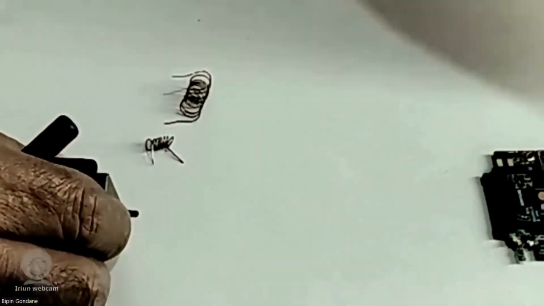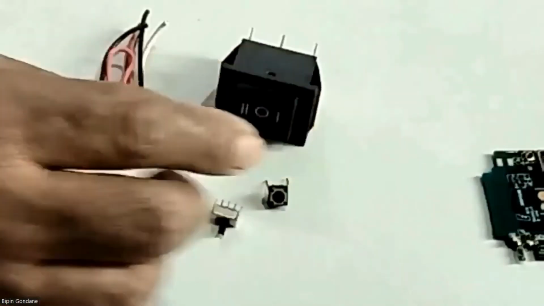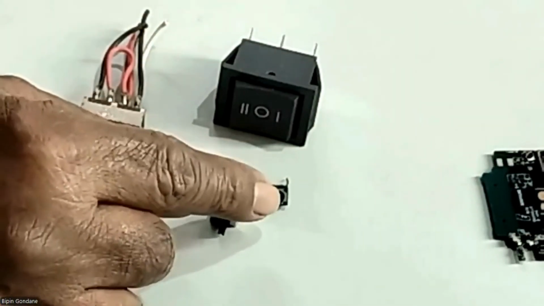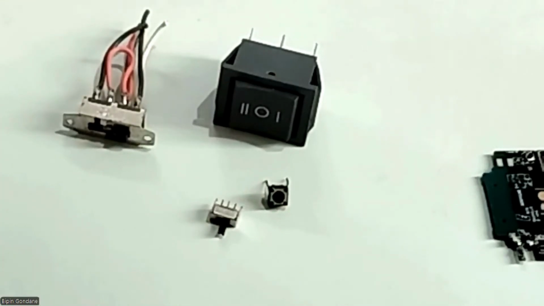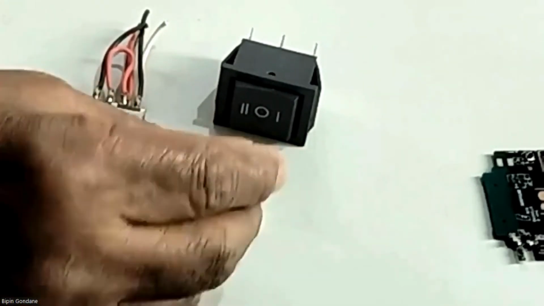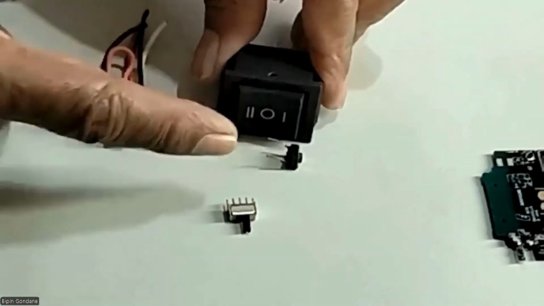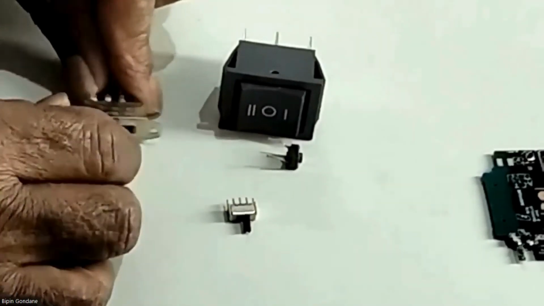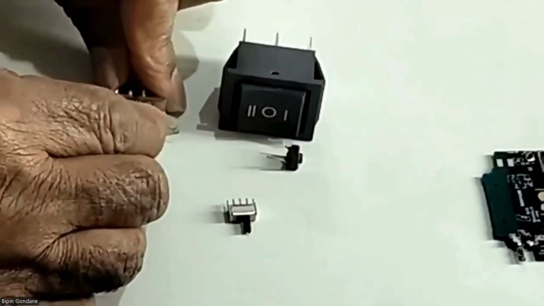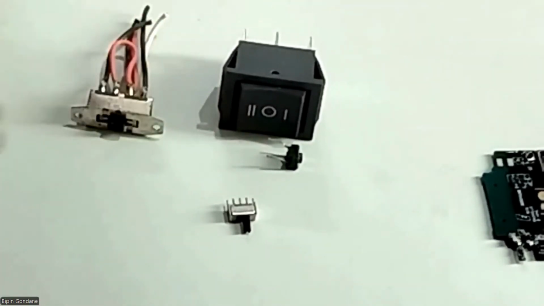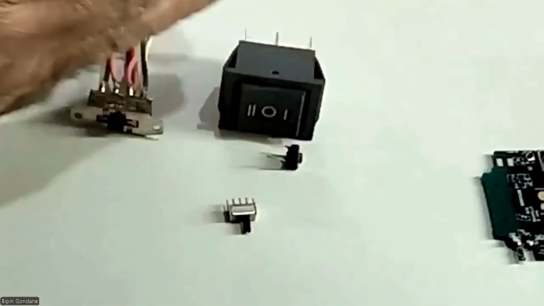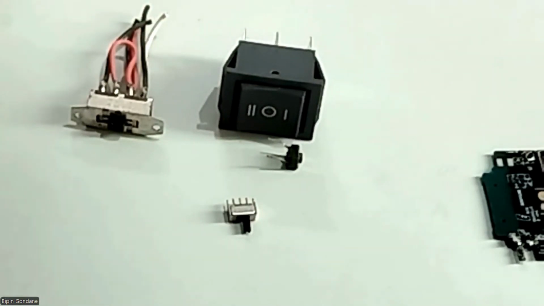One more component I would like to show. These are the switches. This is a micro switch, we call it. This is a slide switch. This is also a bigger type of switch. This is also a slide switch. These are all short type switches. And what is the purpose of a switch? To make or to break the circuit. So switches are also passive components.